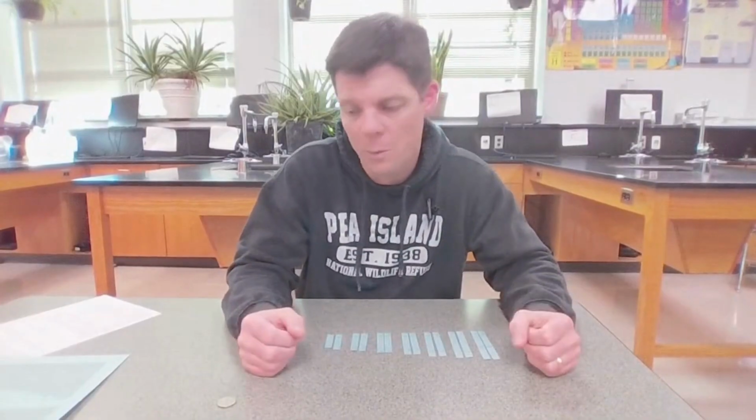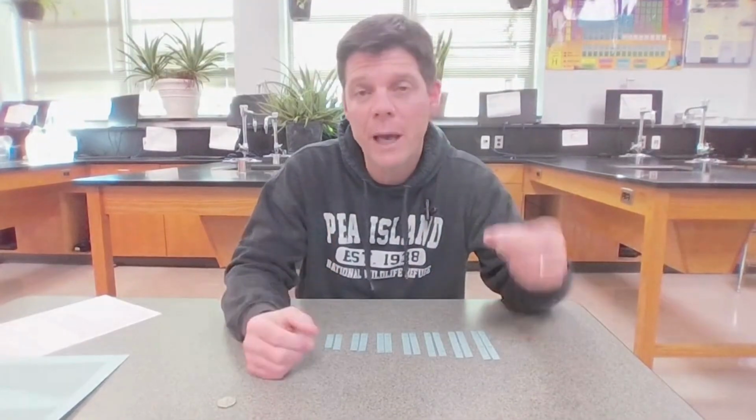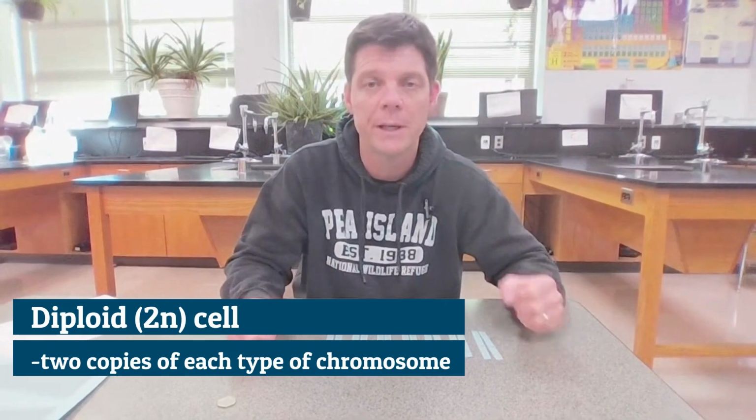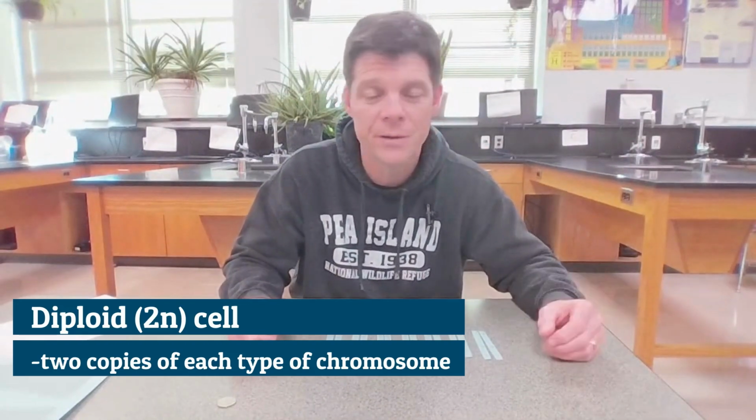This combination of chromosomes, remember our model does not include all 23 pairs of chromosomes. We're only looking at 7. Because we have 2 copies of each chromosome number, 2 copies of chromosome 1, 2 copies of chromosome 7, the cell that these chromosomes would be in would be called a diploid cell.